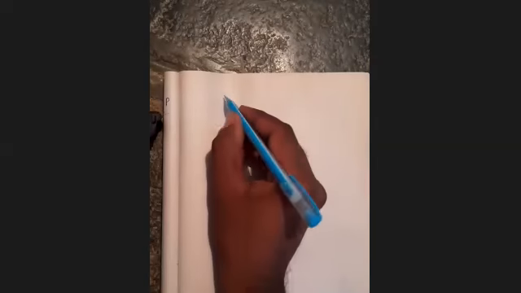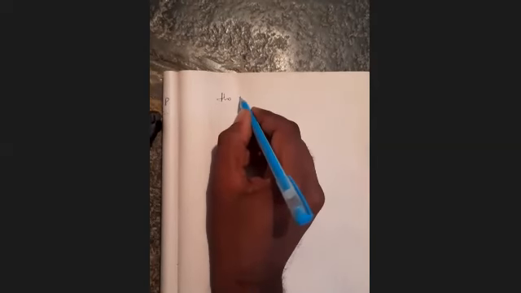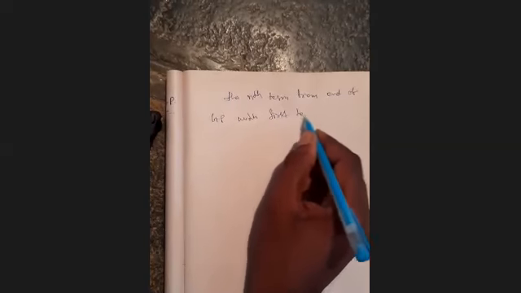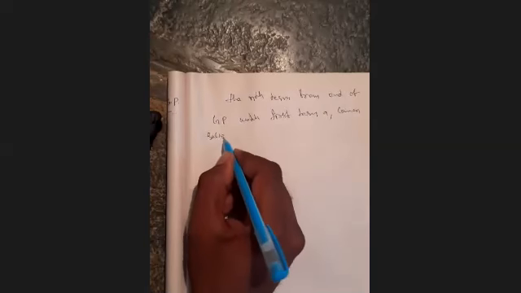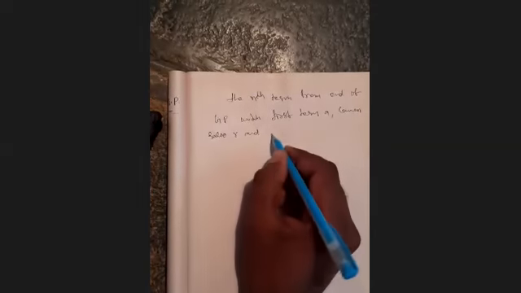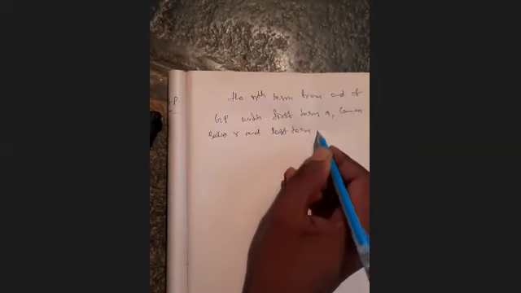The theorem: the nth term from the end of a GP with first term A, common ratio R and last term L is L by R power n minus 1.